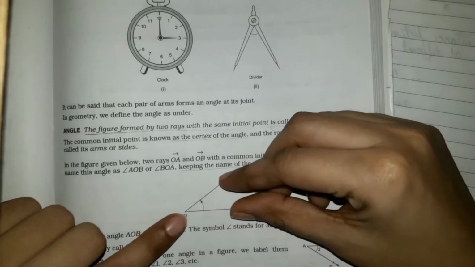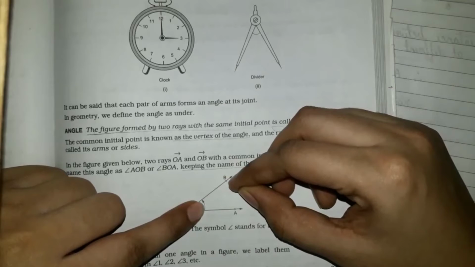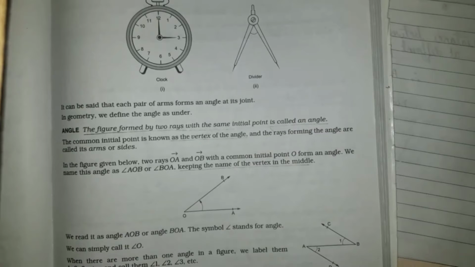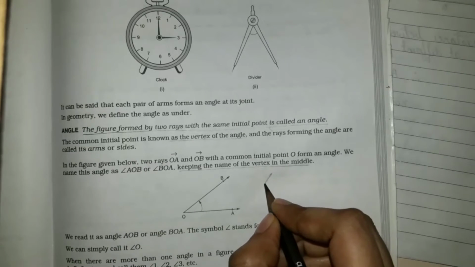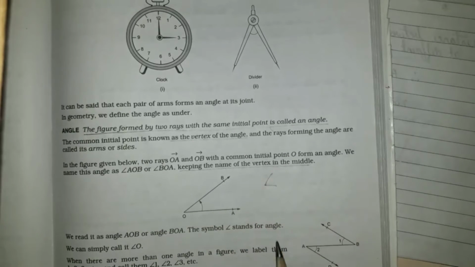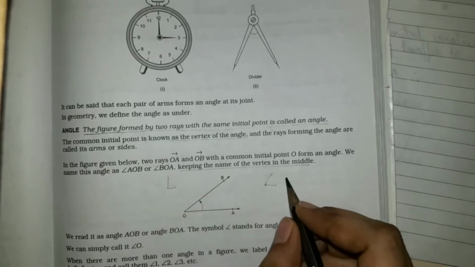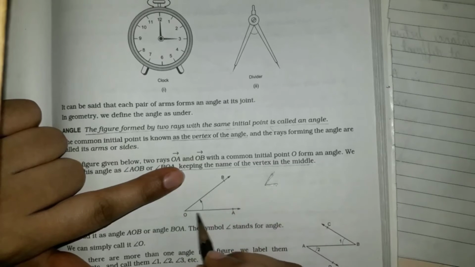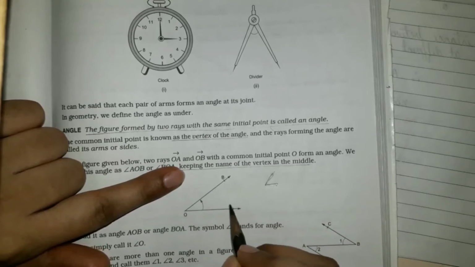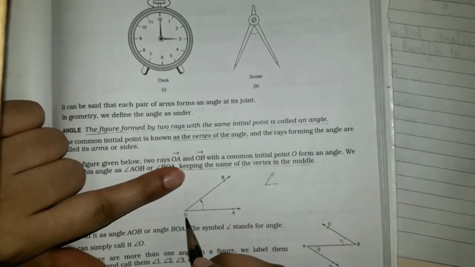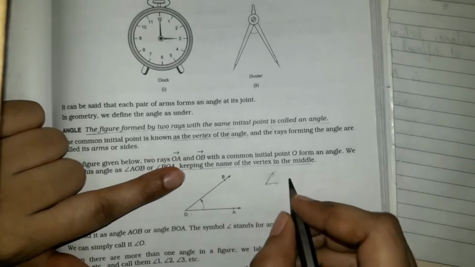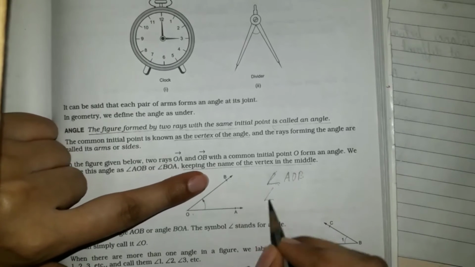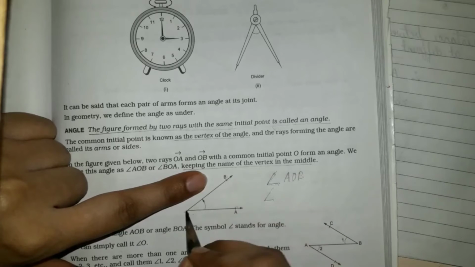They are covering this portion, and it's forming an angle. How do we write this angle in maths? We have a symbol which is drawn like this. Always the symbol is like this; you cannot draw it differently. Always the symbol for an angle is this, and then you write the names. The vertex always comes in the center. So the angle can be AOB, or you can also write it as BOA.